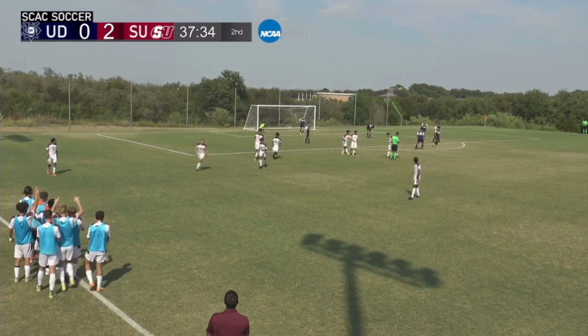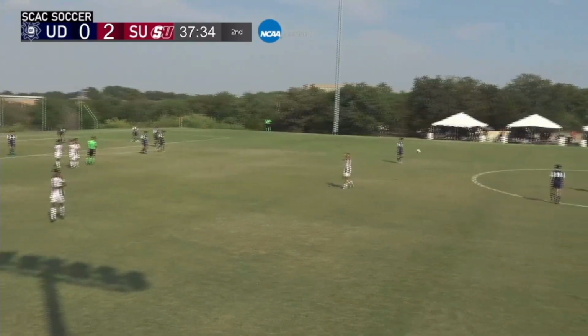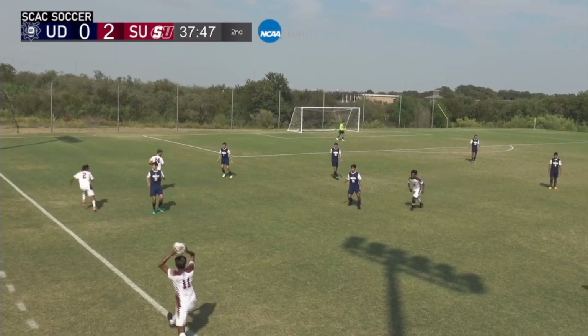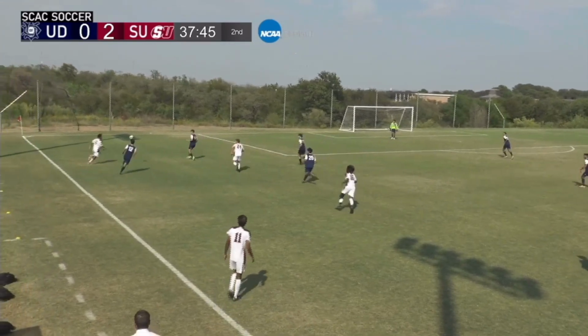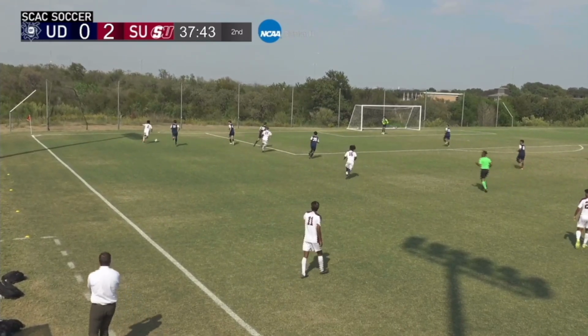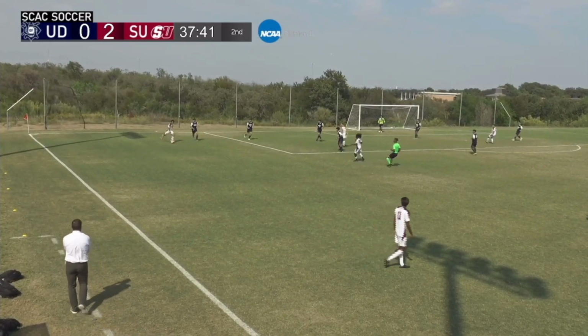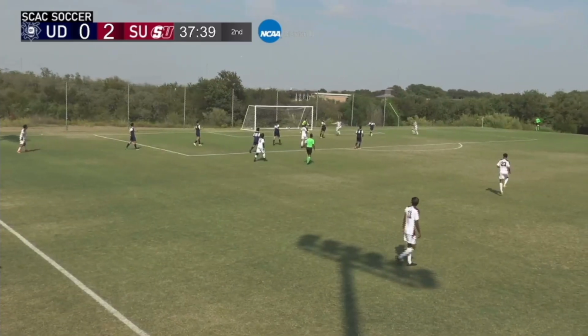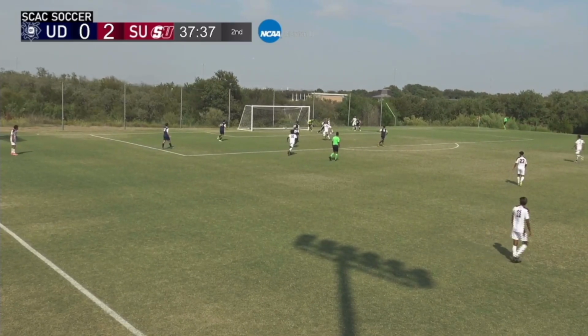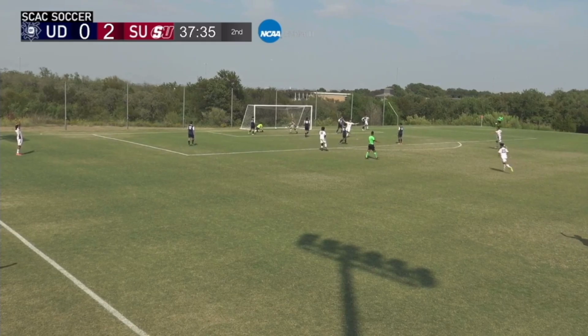As you can see, really enjoying the celebration with the teammates right there. And to be honest, I didn't really do anything crazy here. It was very simple. Looking for space in the box, trying to be an option wherever the ball is, and just really relying on my teammates here for the delivery to make it as easy as it was for me.